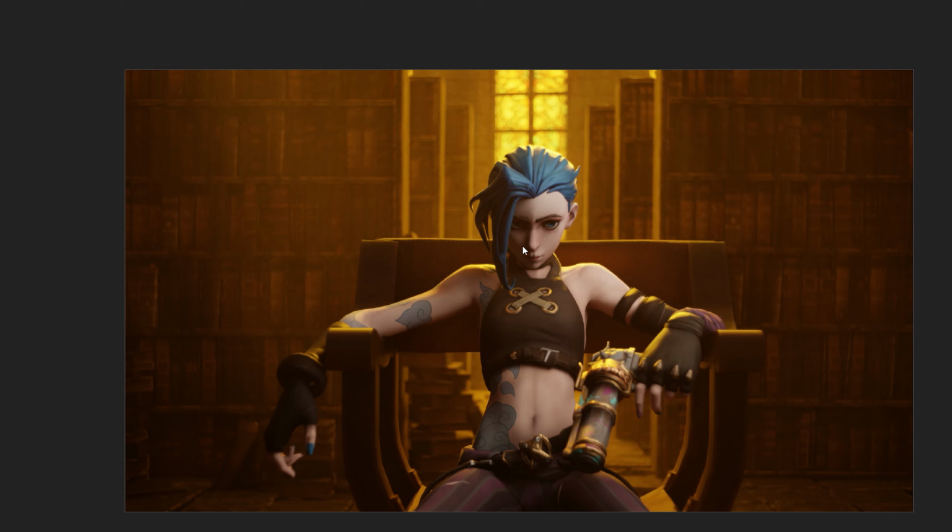IES lights basically use real-world light profiles from actual studio fixtures, photometric data that mimics how light rolls off in film and photography, which basically helps you create an overall more pleasing image as opposed to the default Blender light.